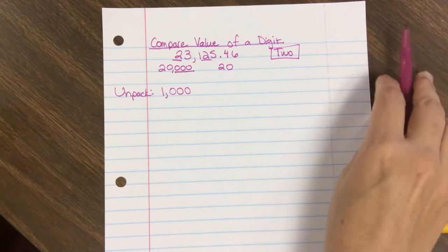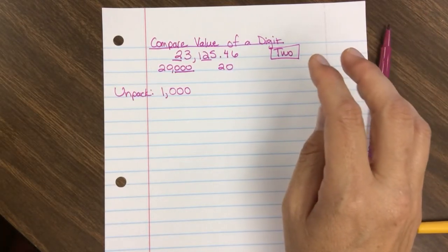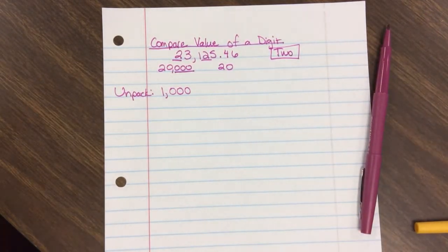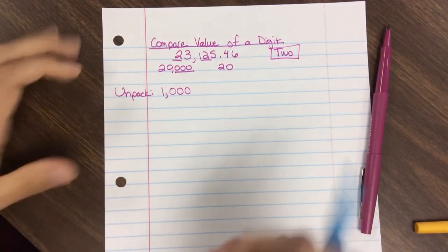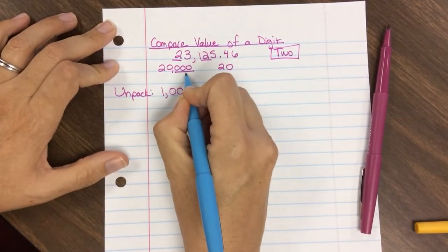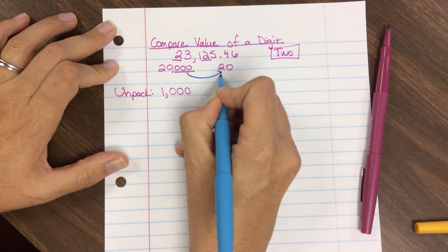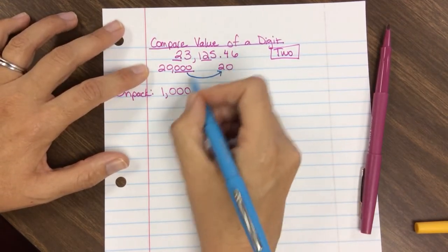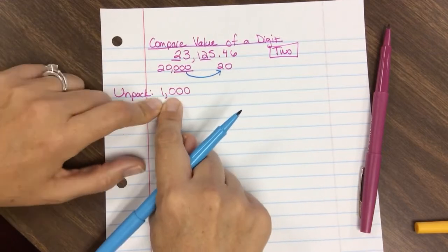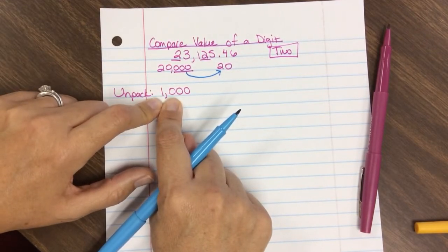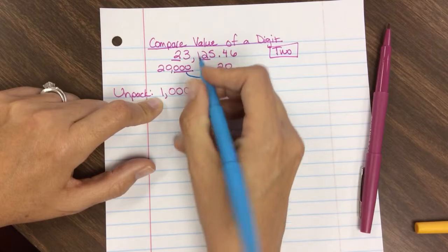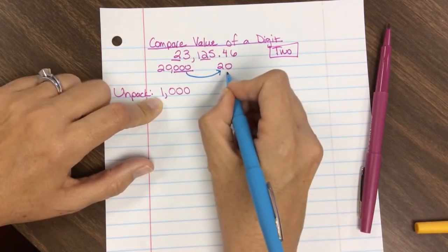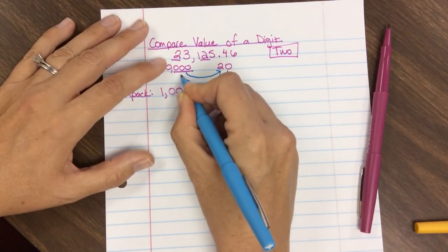So what I did today with my second class that my first class didn't see, we drew some arrows. If I start here and want to change 20,000 into 20, my value is getting smaller, and we go back to this unpacked number, this power of 10. We knew the easy one was this.